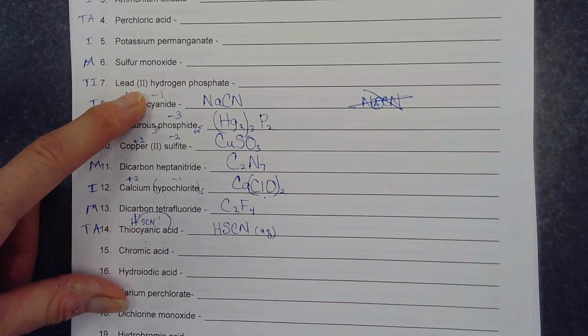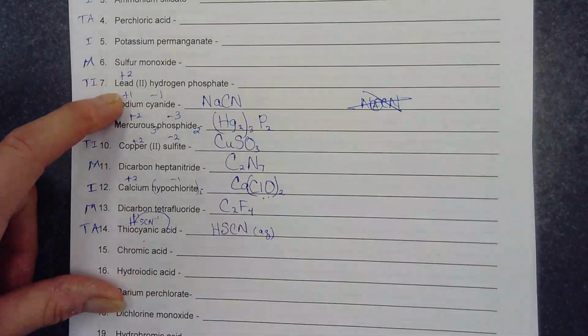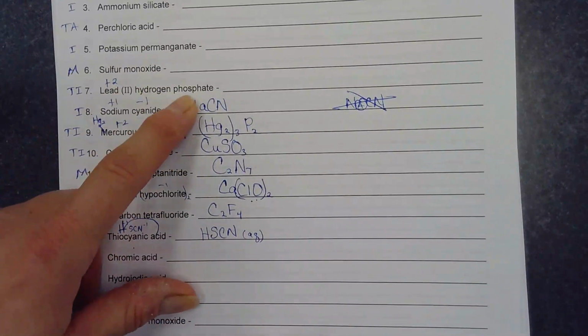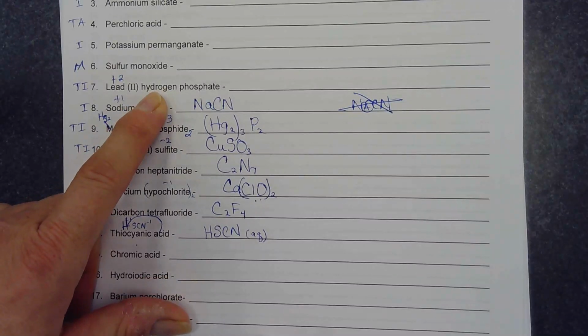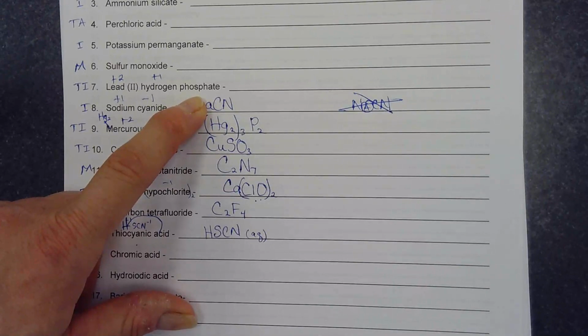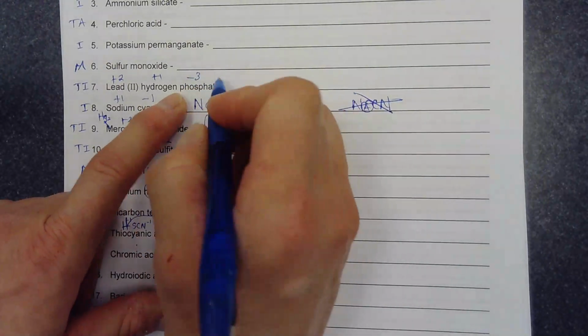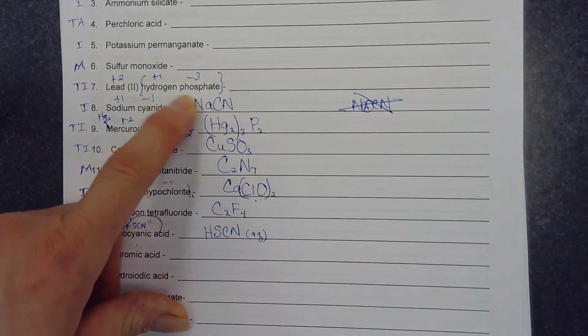Lead 2. +2, good. Now on this one, you can actually break it down into 3 things if you don't remember what it is. What's hydrogen's charge? +1. What's phosphate's charge? -3. Really though, hydrogen phosphate is a polyatomic ion.